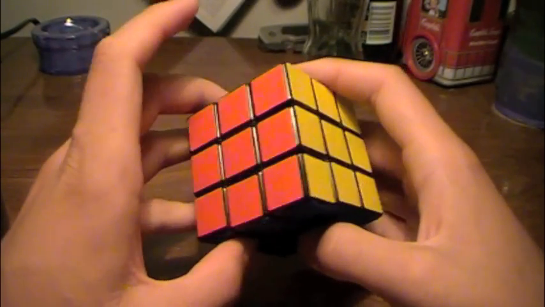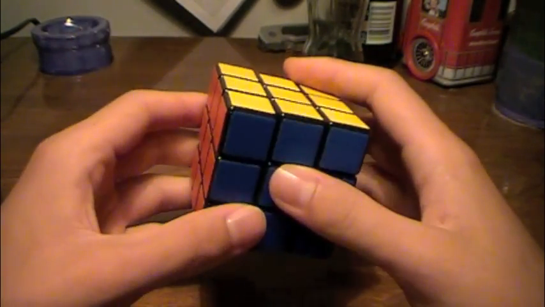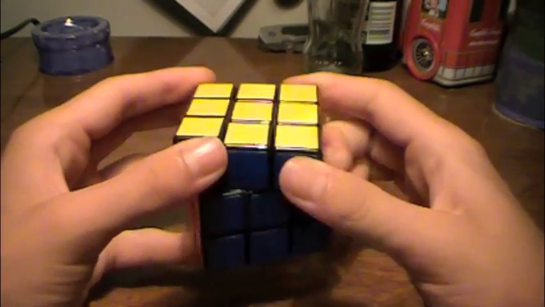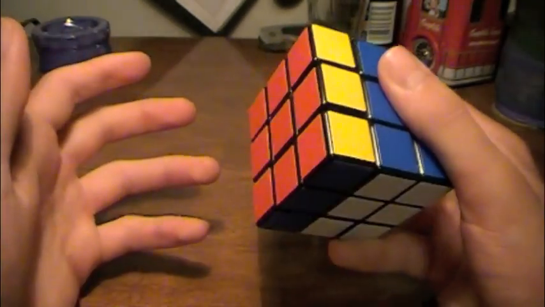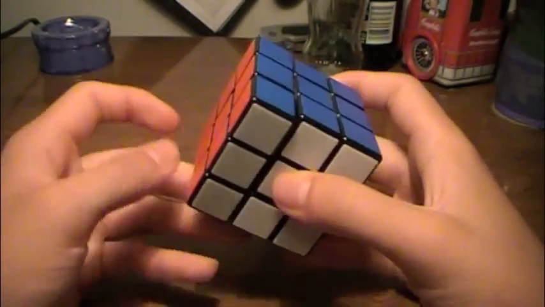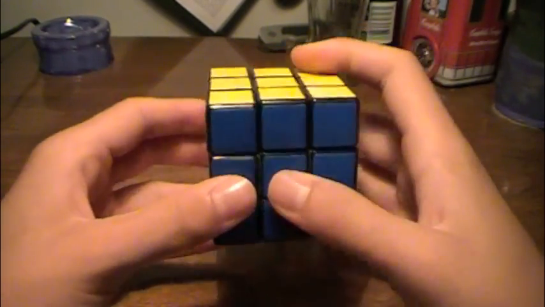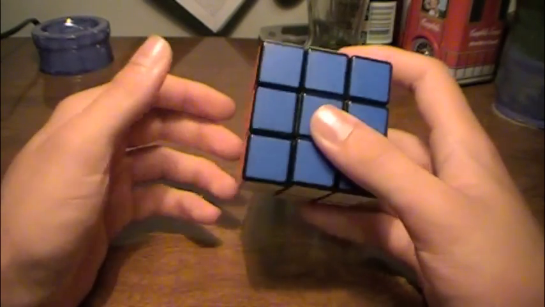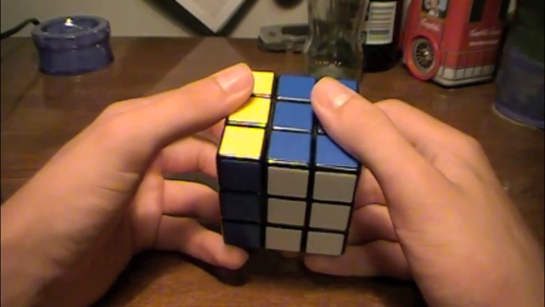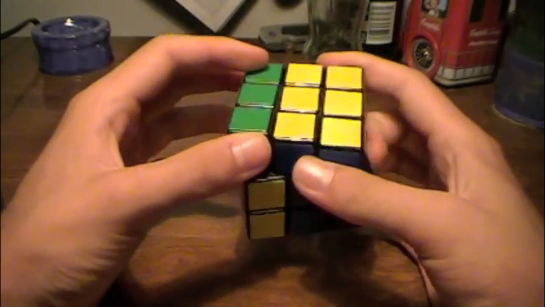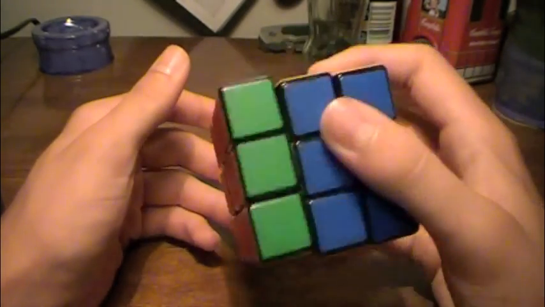For LB, you can either do little d L prime, or you can just do L and do the alternative algorithm. For LD, you can either do something like L little d L prime, or you can just do an L2 and use the alternative algorithm.